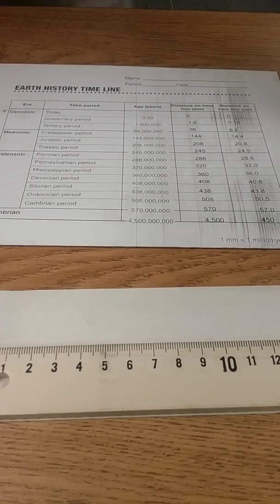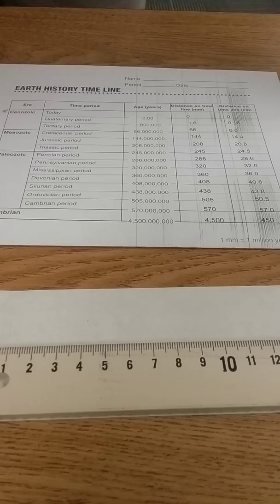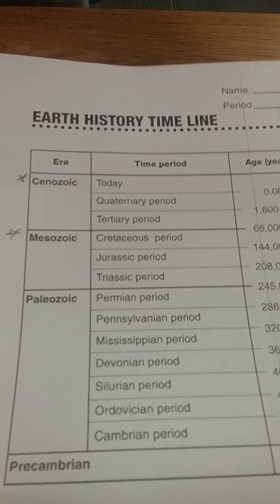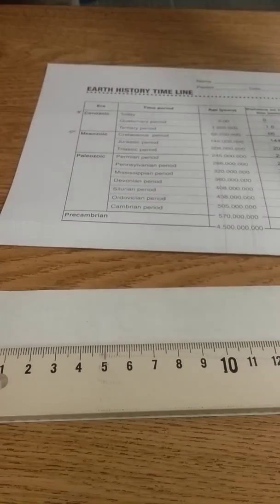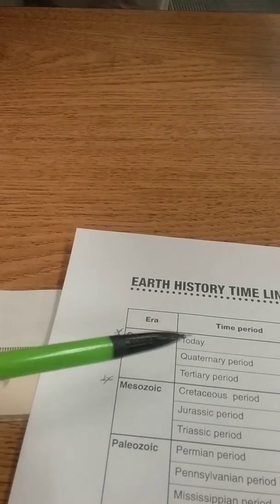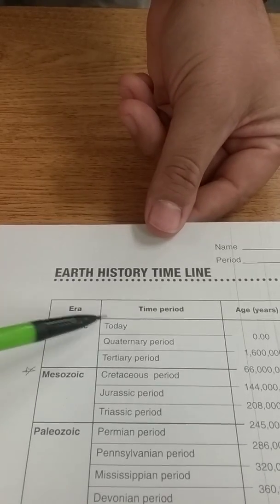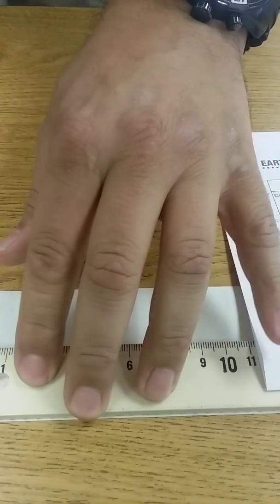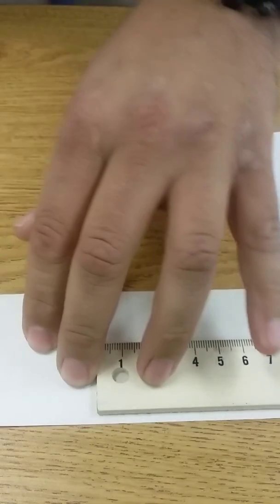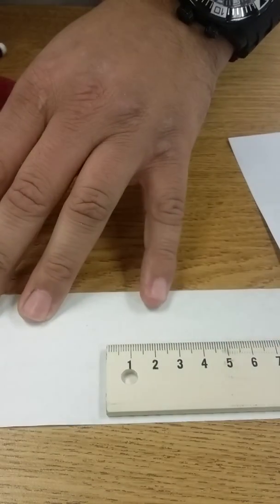This is going to be a tutorial on how to create a physical timeline based on some of the measurements for the Earth history timeline. The first thing we're going to start off with is establishing our date for today. So with our today date, we'll just draw one straight line.